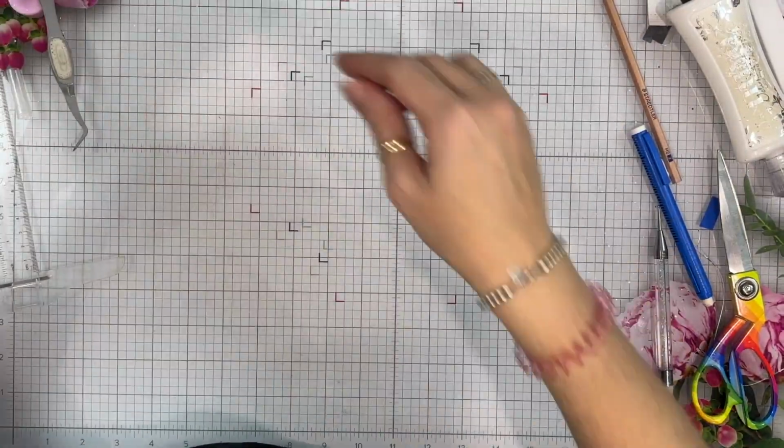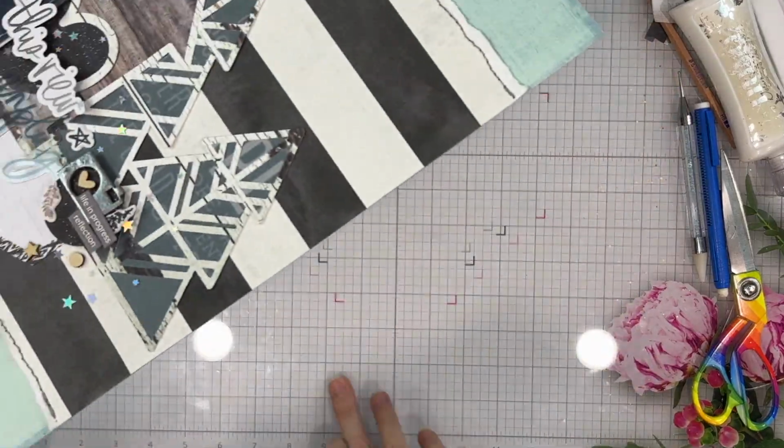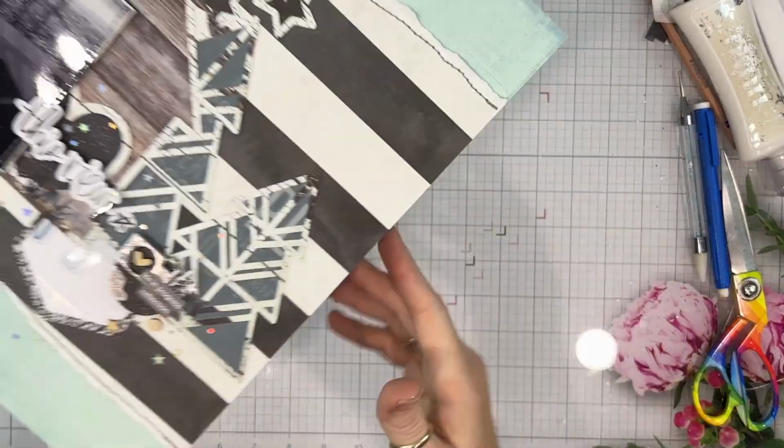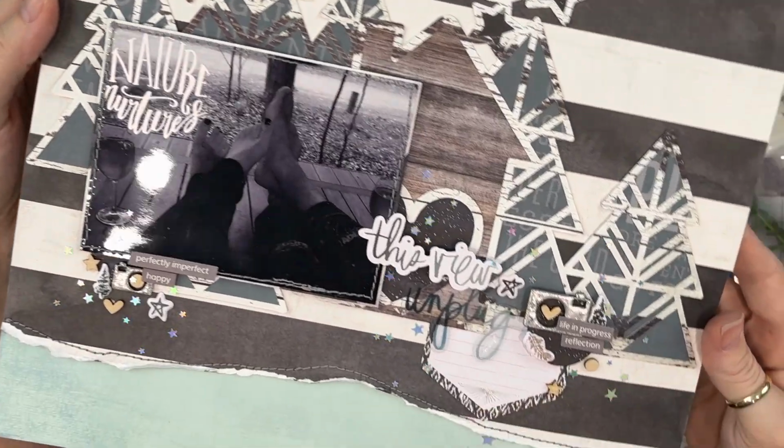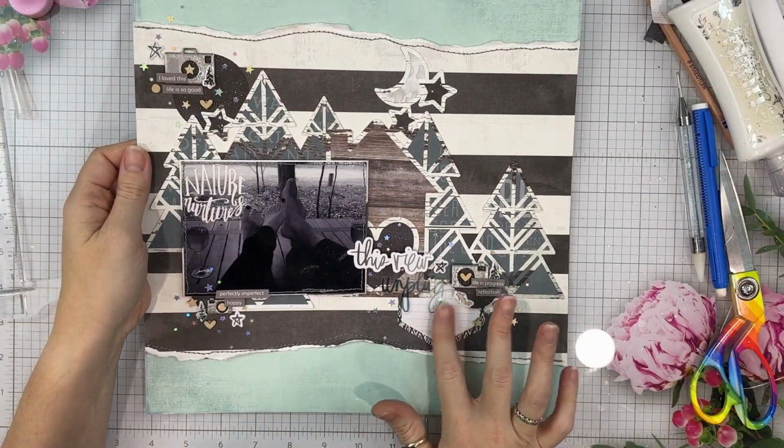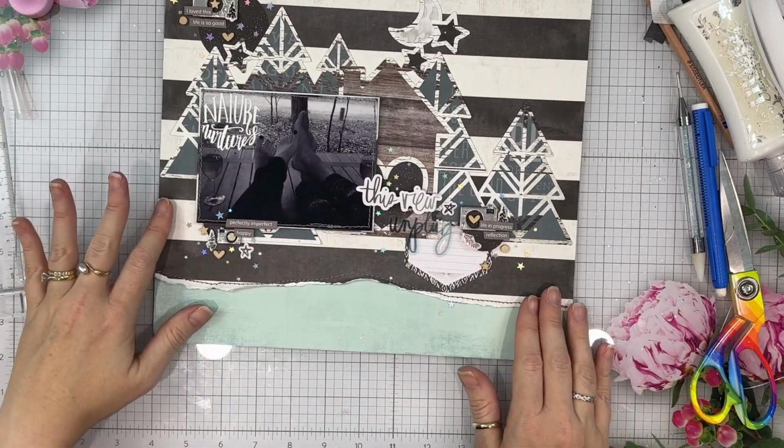I do my journaling off screen, and I also add the date using a roller date stamp. But that is my completed page. I love the sparkle from those stars.